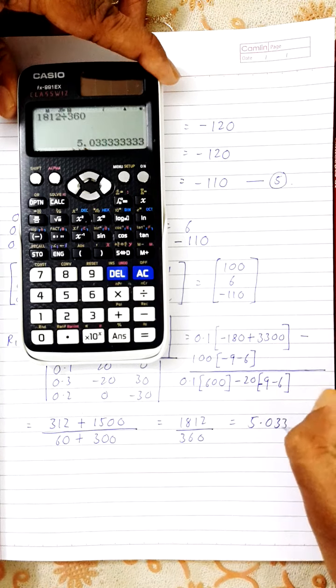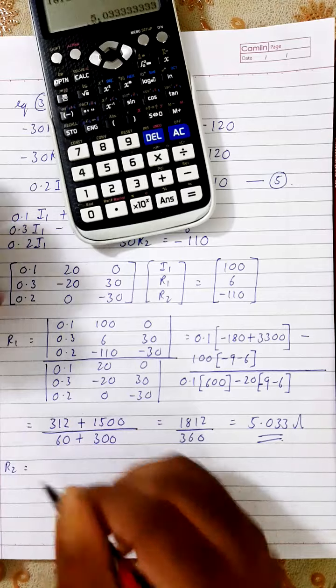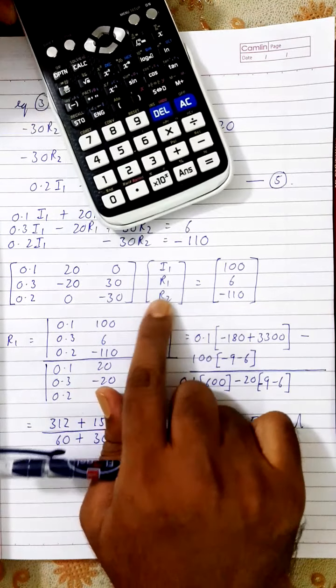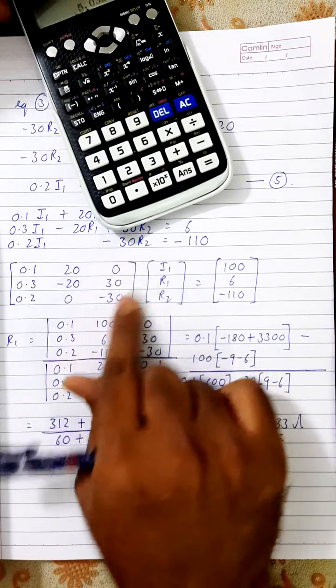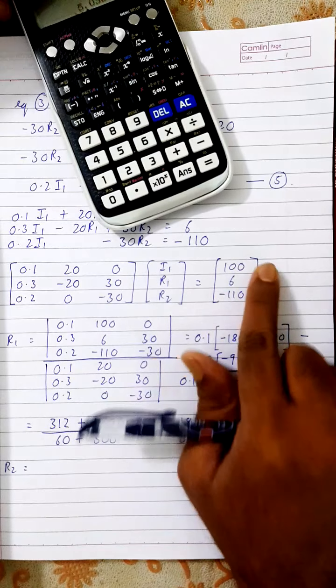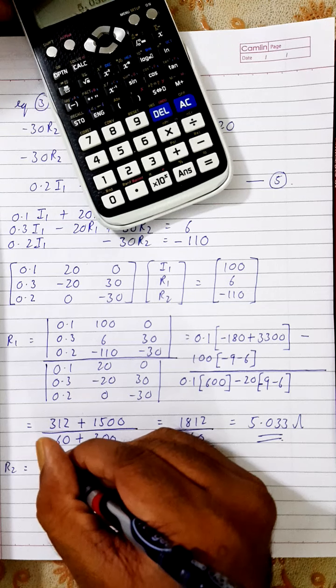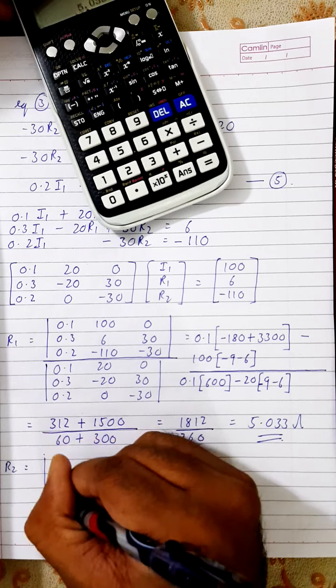Anyway, I can make a mistake, so please check if you all got the same answer, okay. So this is the equation for R1. Now next is to find R2, and to find R2 you can see that R2 is in the third row, which means I need to replace the third column with this, okay. So R2 is nothing but the determinant of 0.1, 0.3, 0.2, and the second column is also the same, right?